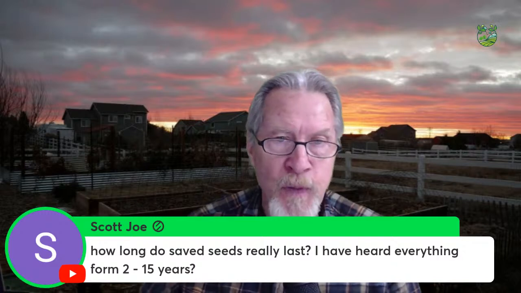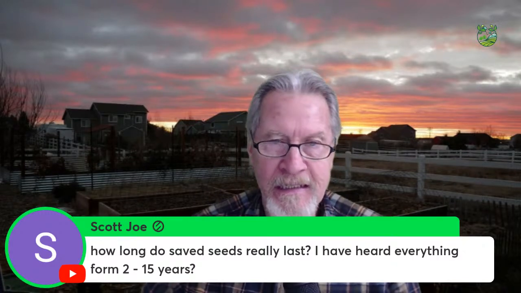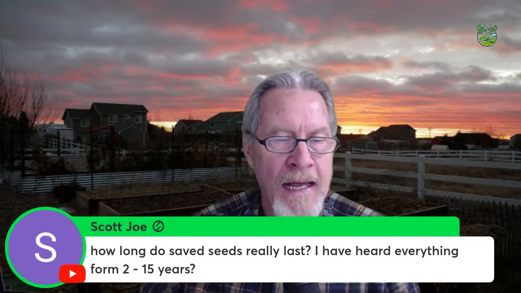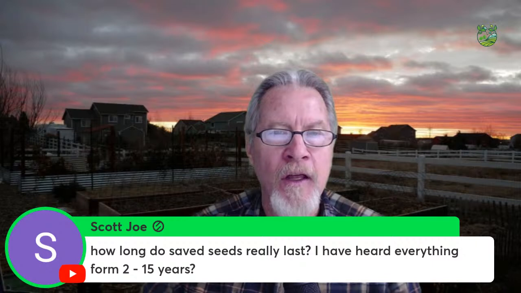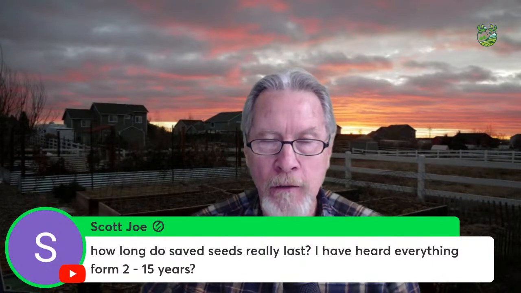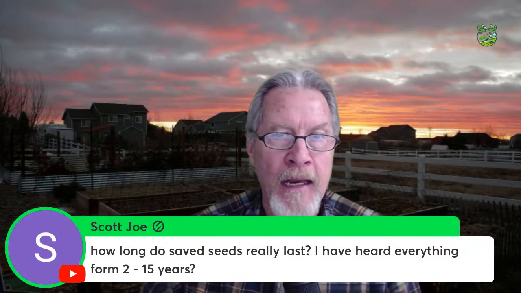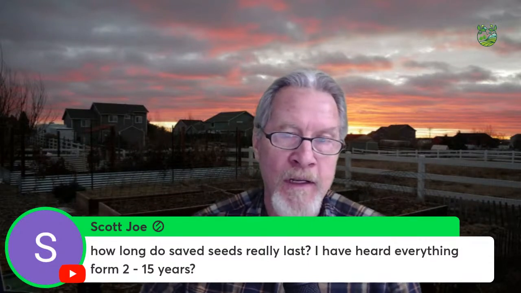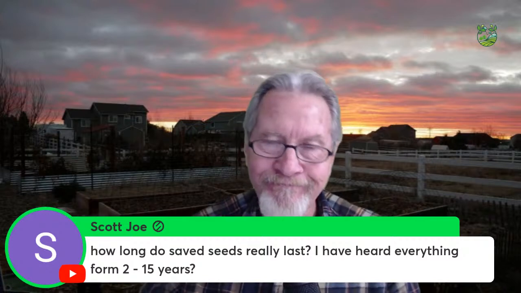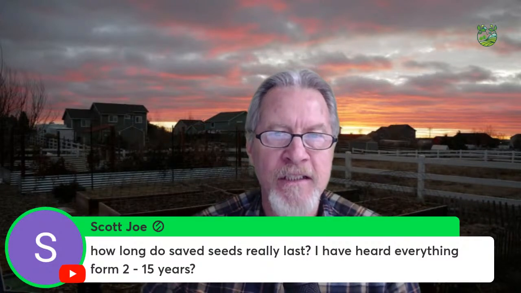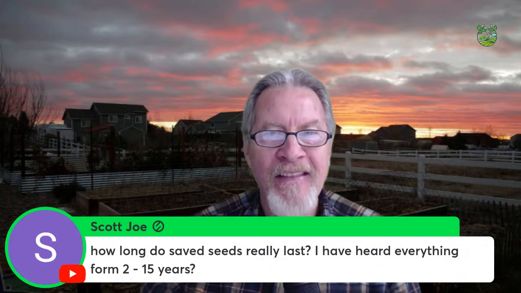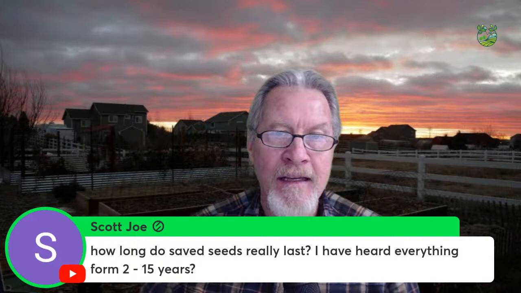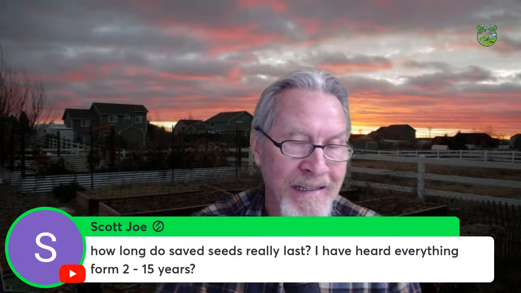It depends on how you save the seed. And so if you save your seed in a cool, dry, dark location, your seeds will last longer than if they're in a hot, humid, well lit environment. So, saving seeds in your greenhouse is not a good idea if you want the seeds to last a long time. And then it depends on the variety of the seed and the type of plant. And then it comes down to the viability of the seed.